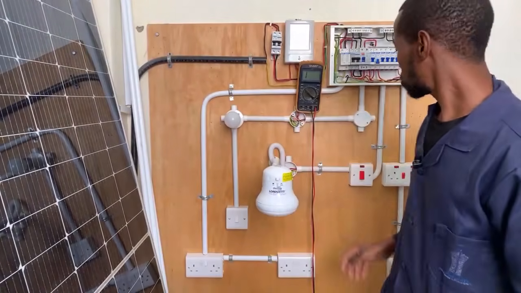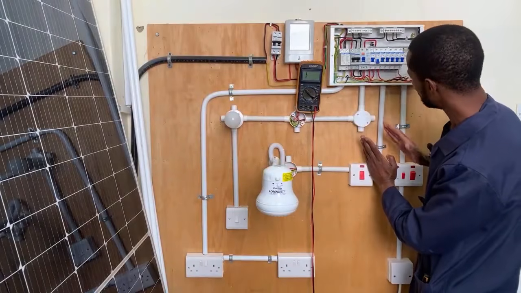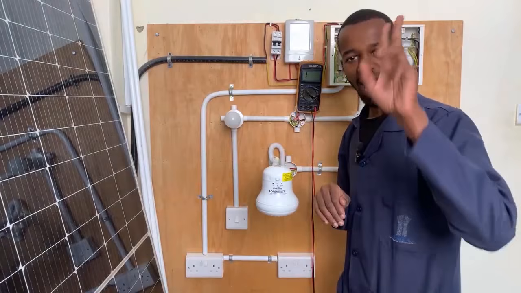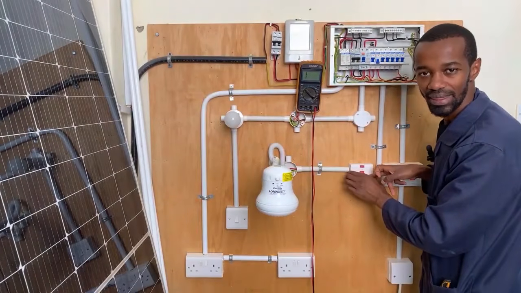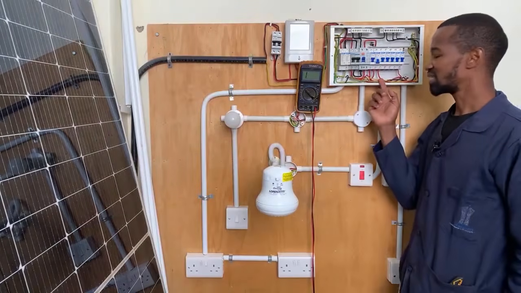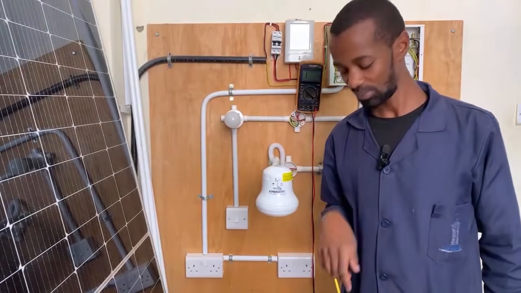Then there has to be somewhere in that line between this switch and the consumer unit where there is a short circuit. Again, it could be localized in that switch. The phase and the neutral are continuing. It will send the signal back to the consumer unit, and that is where a multimeter comes in handy.